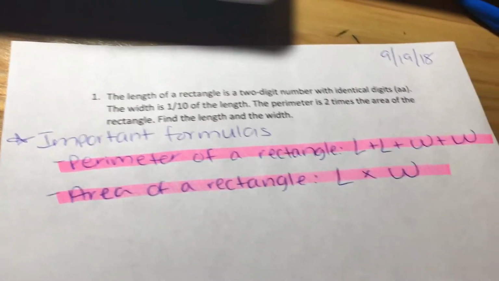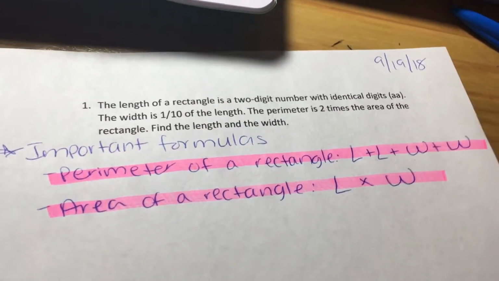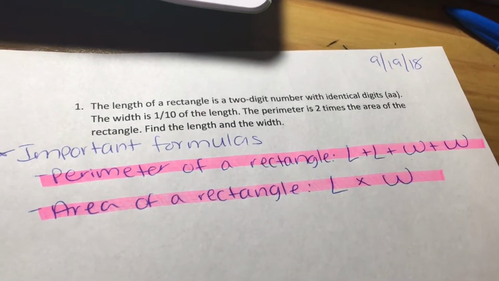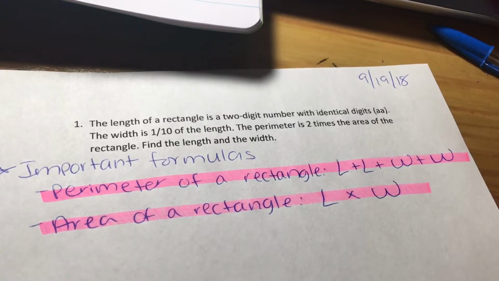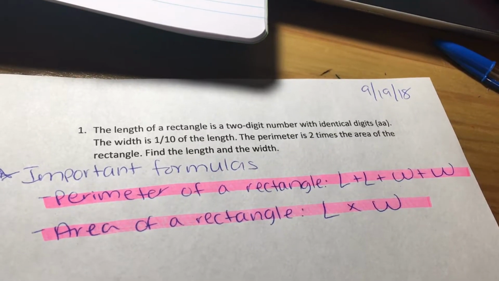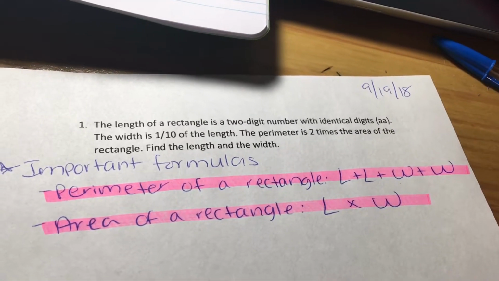So here's a problem. The length of a rectangle is a two-digit number with identical digits. The width is 1/10 of the length, and the perimeter is 2 times the area of the rectangle. Find the length and the width.